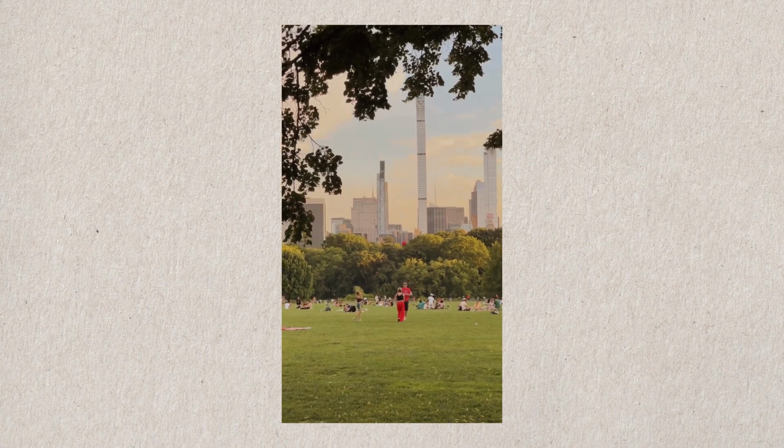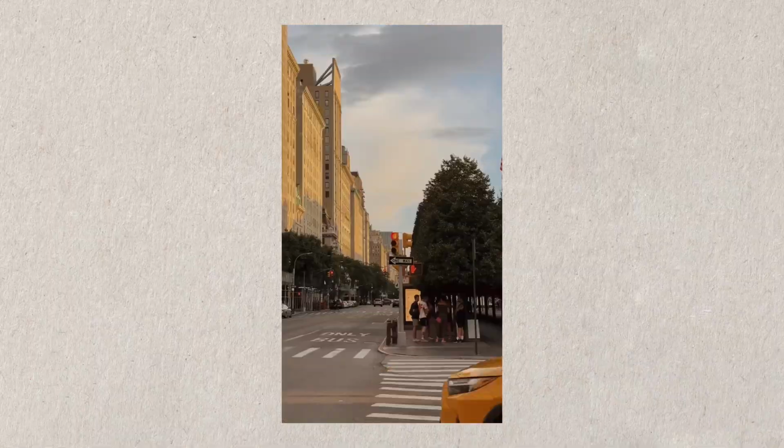Additionally, no one wants to see shaky footage unless you're filming it with a very specific reason. I don't know what that would be, but to each their own.